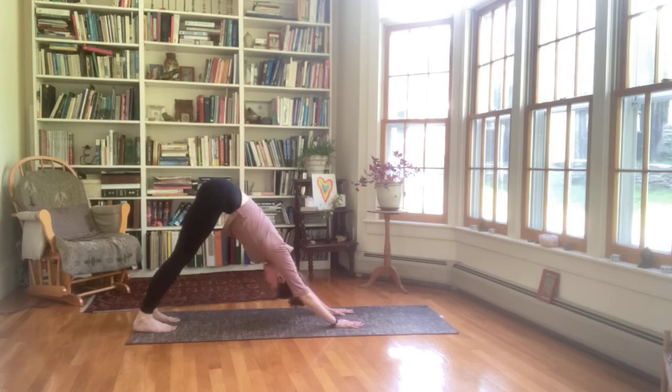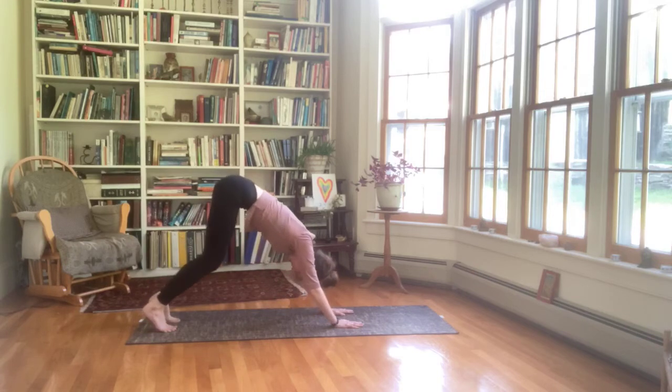2 more slow breaths. Inhale, breathe from chest to belly. And exhale from belly to chest. Last breath in place. And we inhale the knees to the floor.